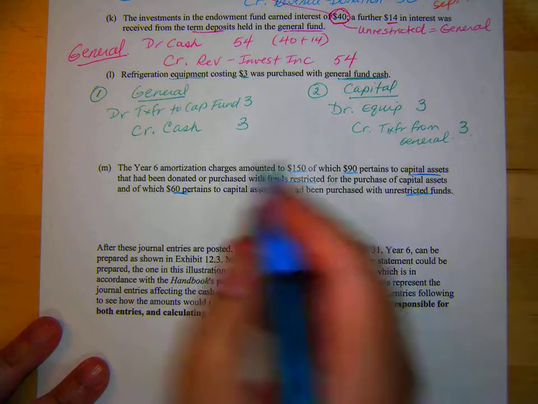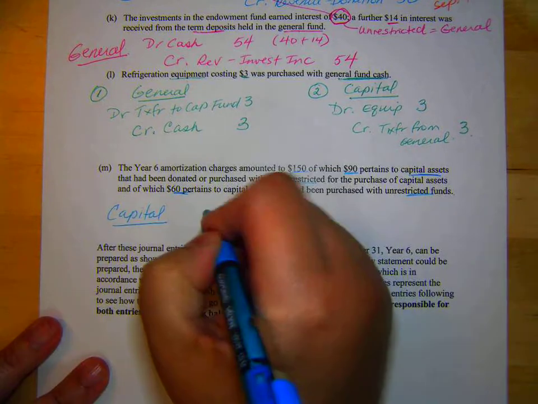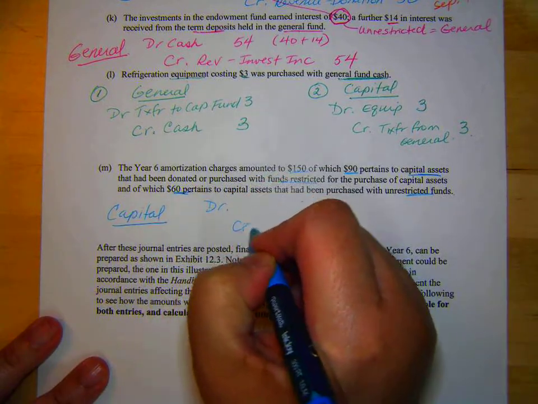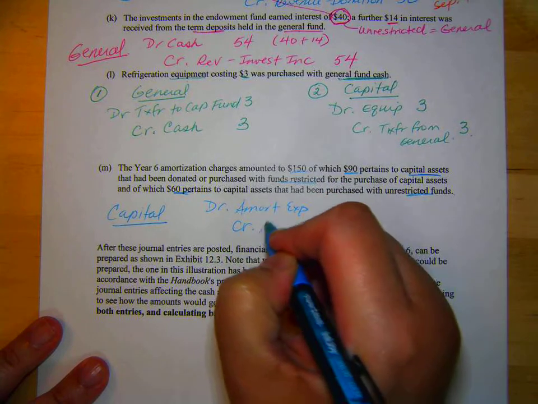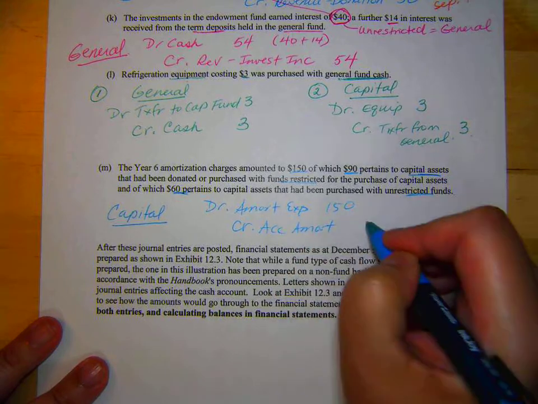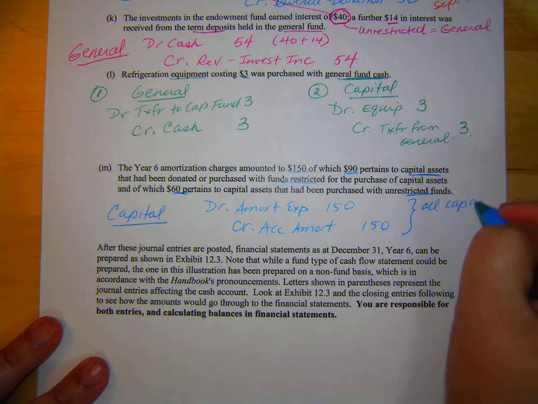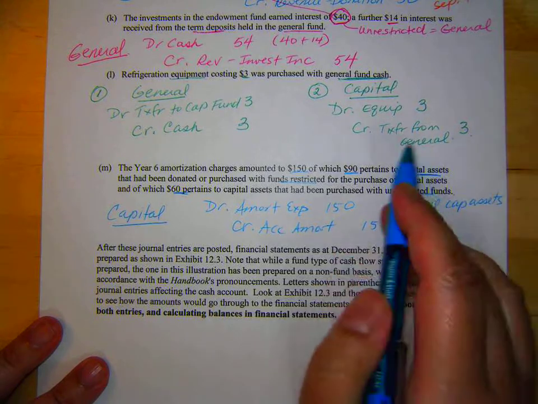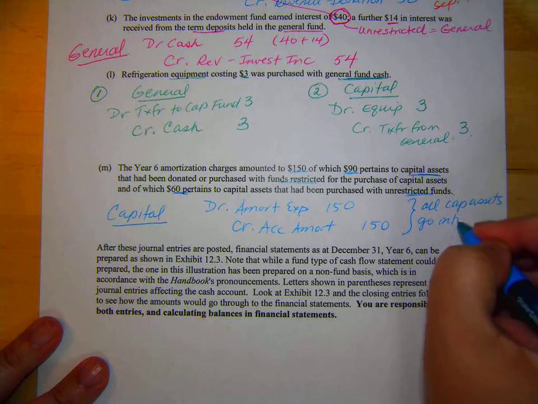So it all has to be in the capital fund. And then it's just the amortization entry, which you already know. Amortization expense, accumulated amortization for $150. So all capital assets, regardless how you paid for it, go into capital fund.